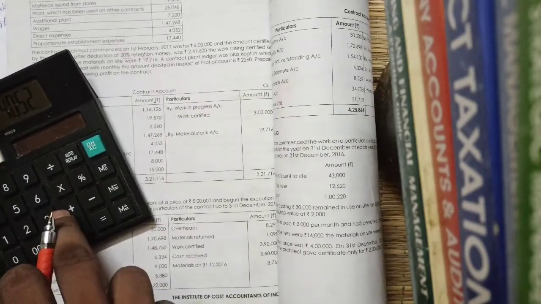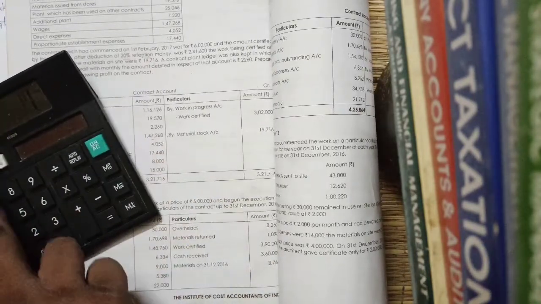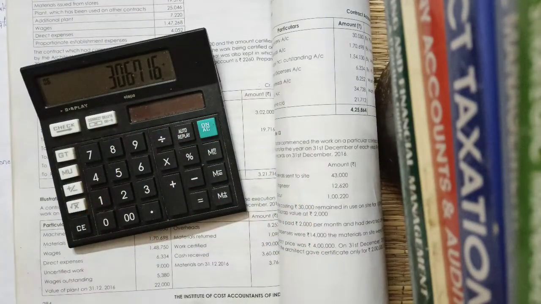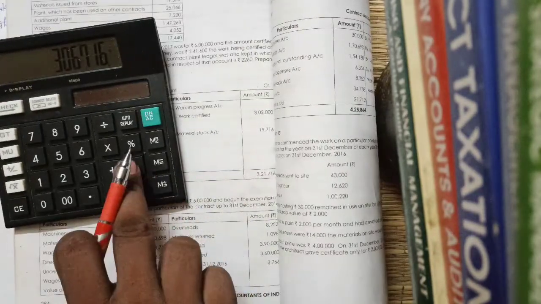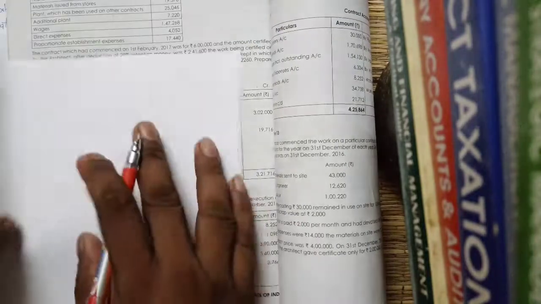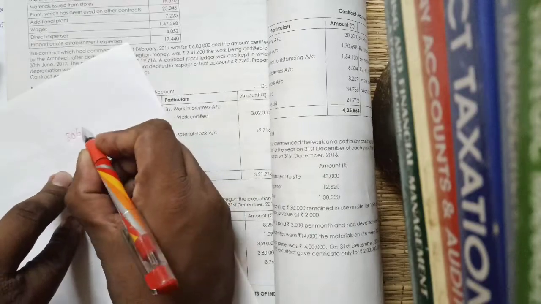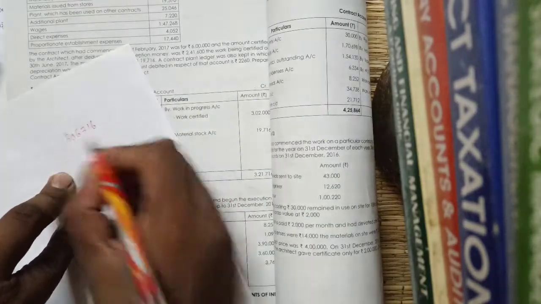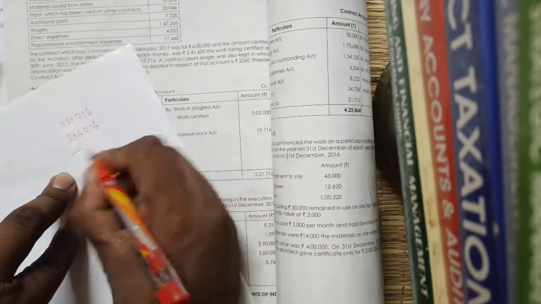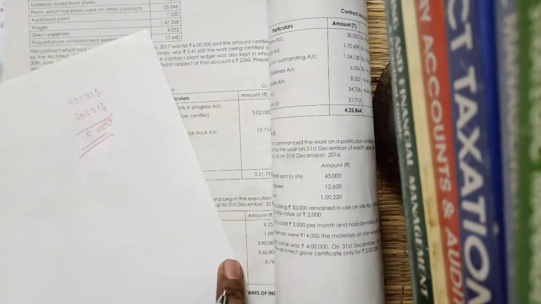4052, that is 4102, that is direct expenses, and proportionate establishment expenses is plus 17,440. So total we got 3,67,516. So now we will subtract it, minus. So on the debit side we got 3,67,116, and then subtract from the debit side 3,21,716. So total we got 15,000. So 15,000 is the outstanding figure.